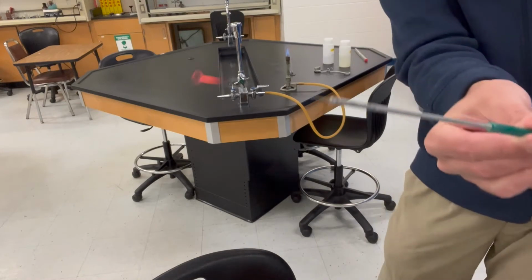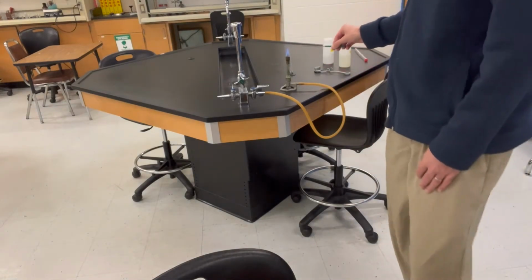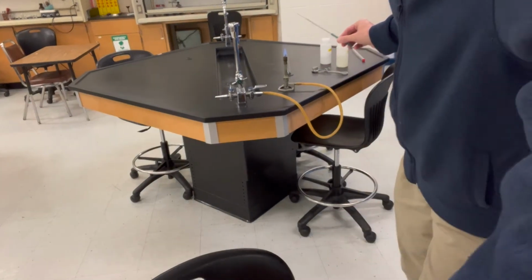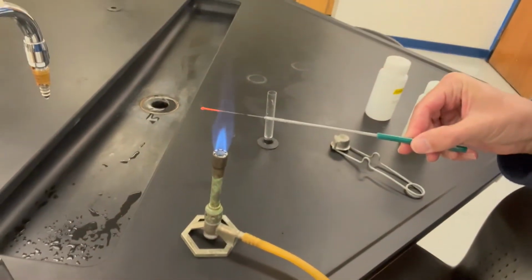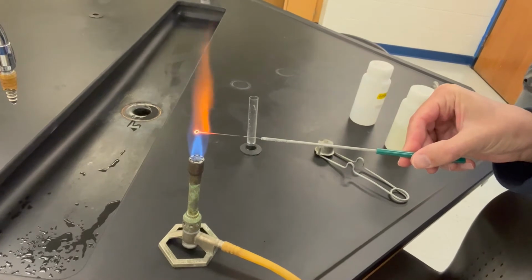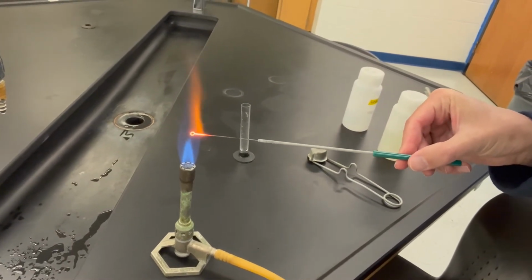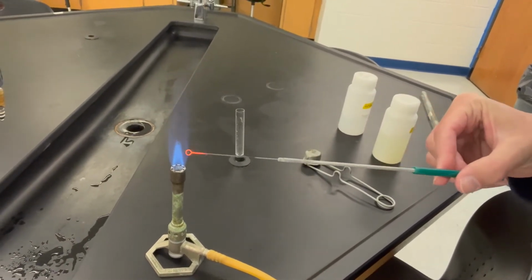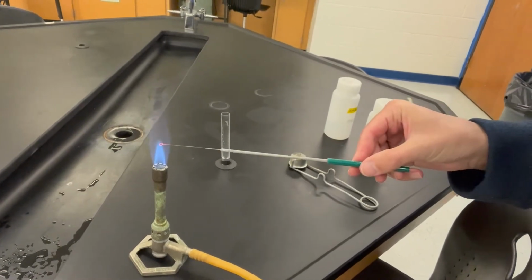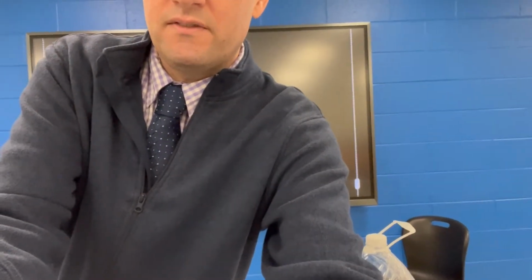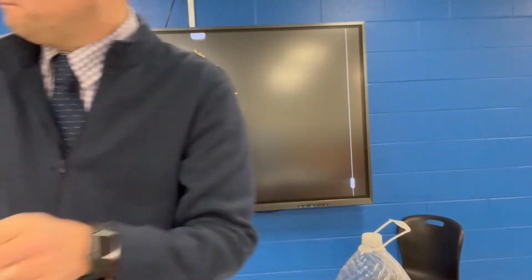And I'll bring it over to the camera. And let me bring the camera closer. So when this wire is placed into the fire, it heats up to a very high temperature, and it glows a red color. Okay. An iron poker in the fire, for example, would also be an example of a luminous object. Okay.